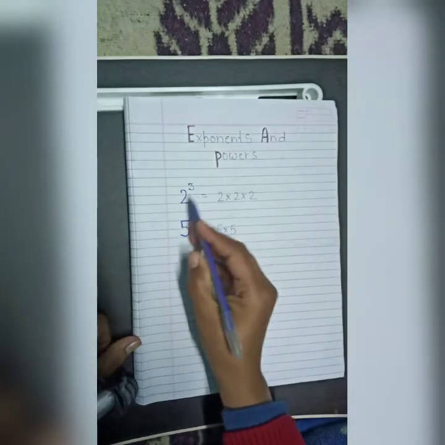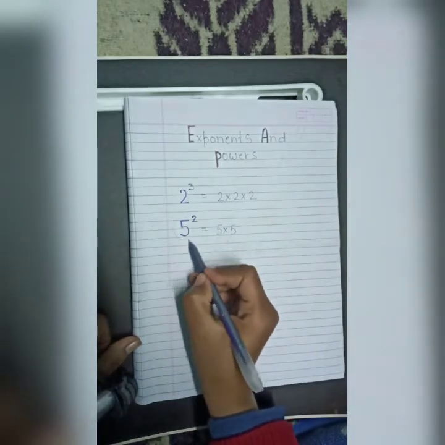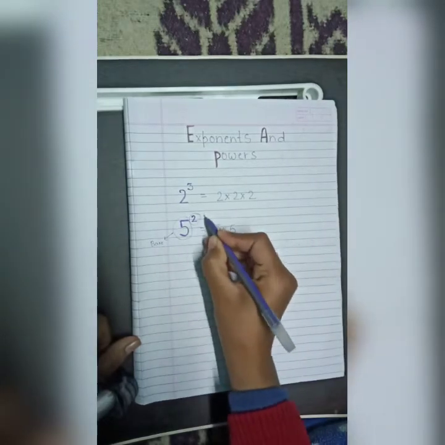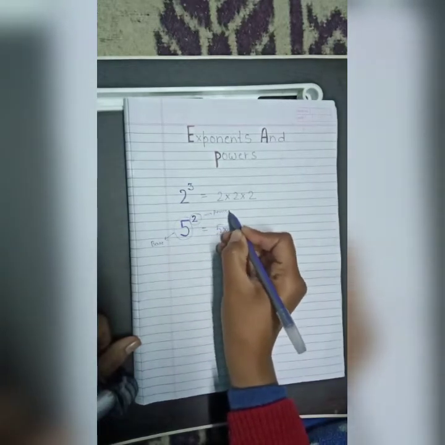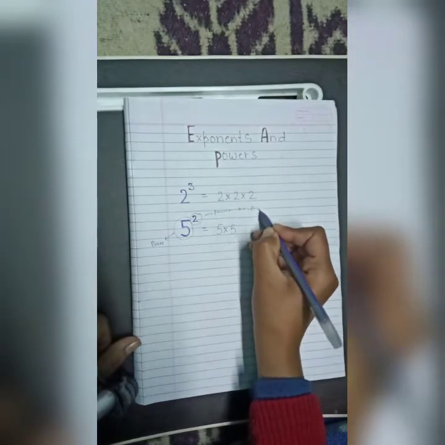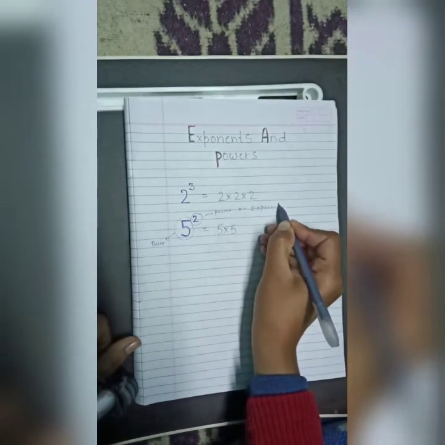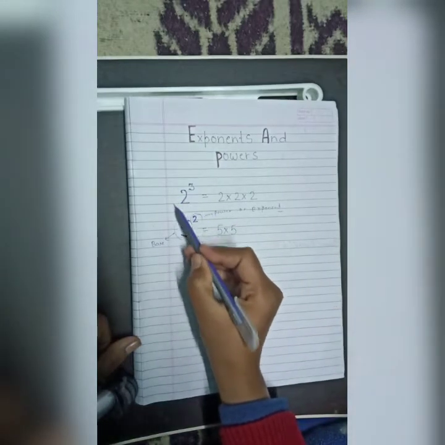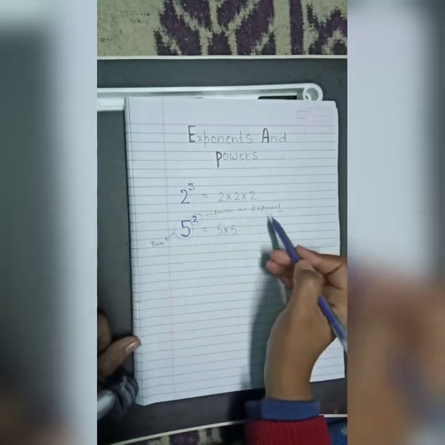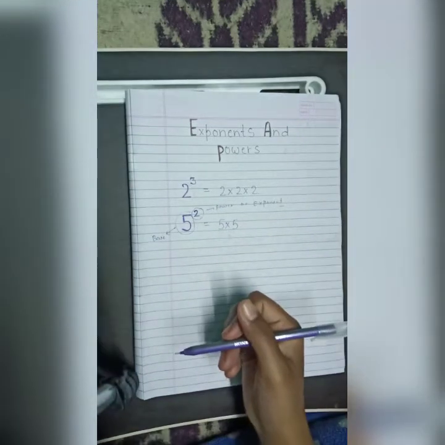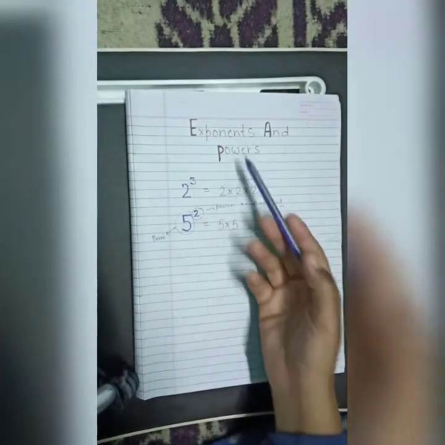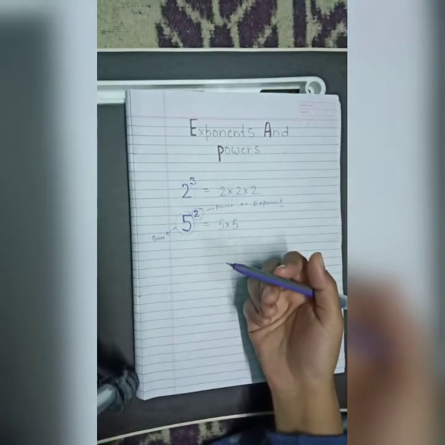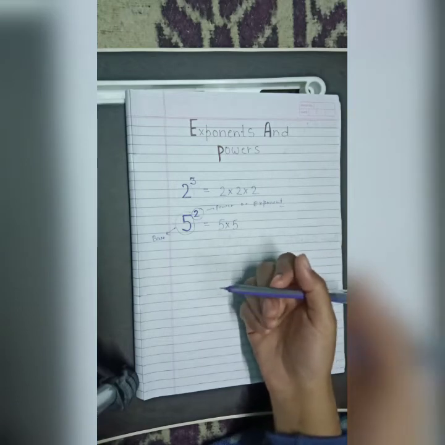Over these numbers, this particular thing is known as your base and this is your power, or you can say exponent. Similarly, for this one, 2 is your base and 3 is your power, or you can say exponent. So students, to solve problems related to exponents and powers, we have certain laws of exponents which we have to follow. So let's understand what these laws are.